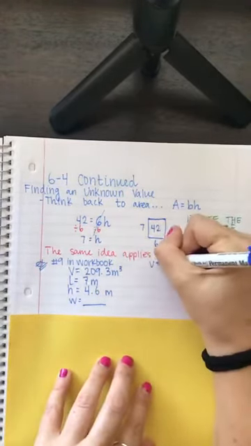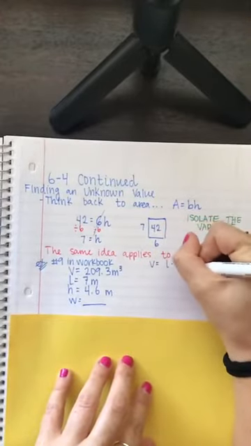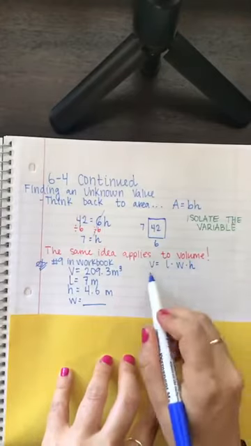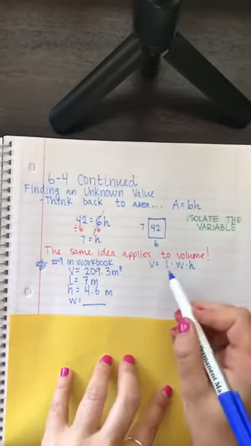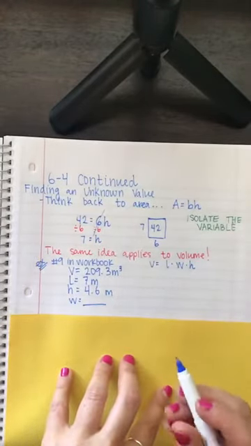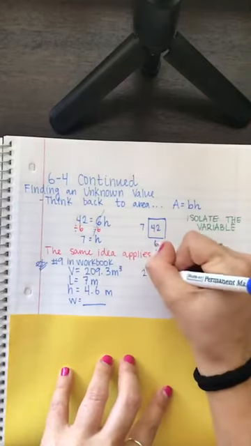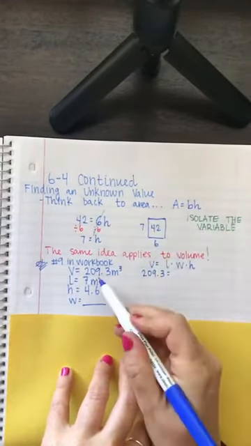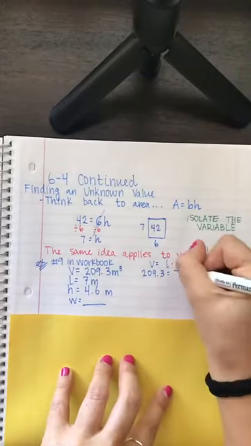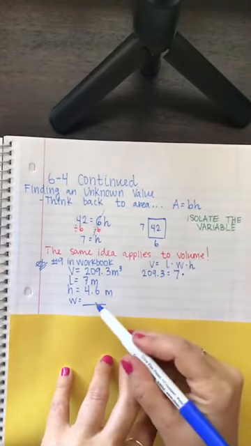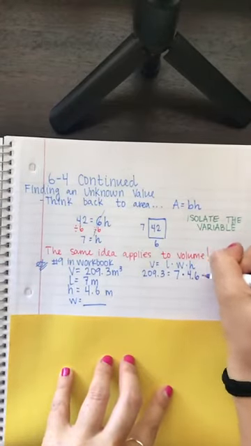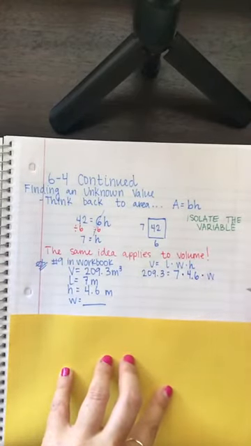So I know that volume equals length times width times height in any order because of the commutative property, so it doesn't actually matter what order I put those in. So they give me 209.3 equals, I have length, I have height, and I am looking for W right here.